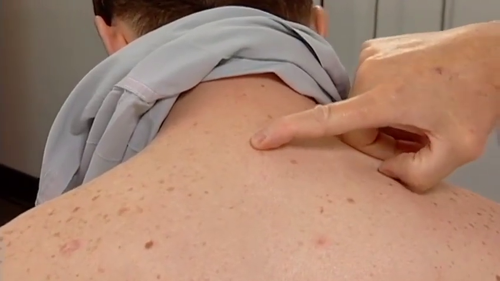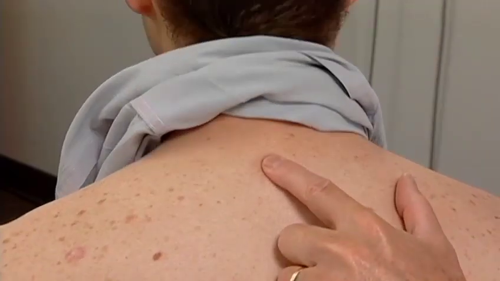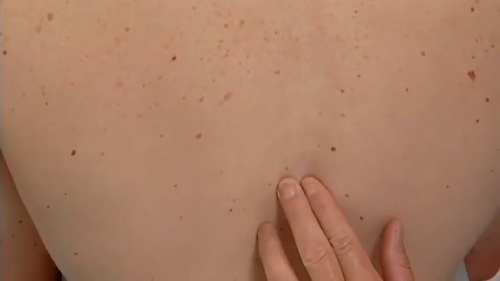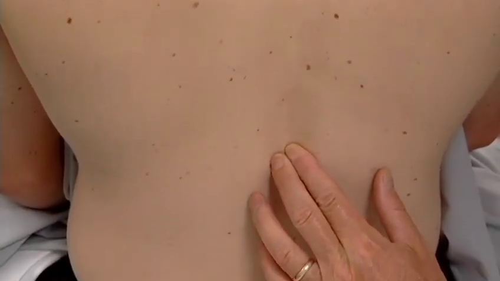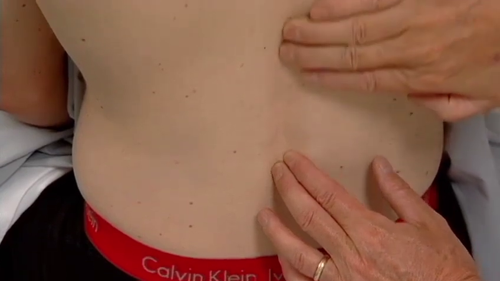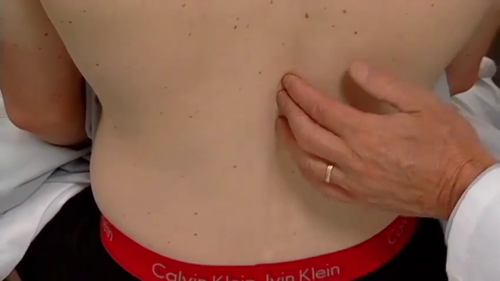This is equivalent to the hump on a buffalo. From there, you can palpate the dorsal spines, which should be in a nice straight line all the way down the back. See the nice mild thoracic kyphosis moving into the lumbar lordosis.